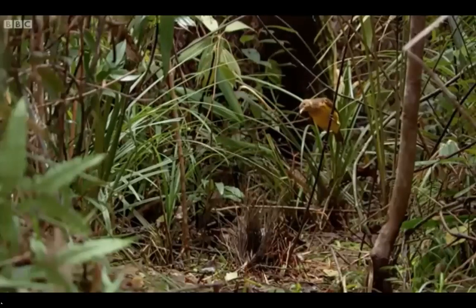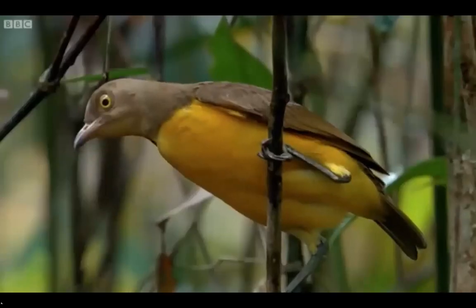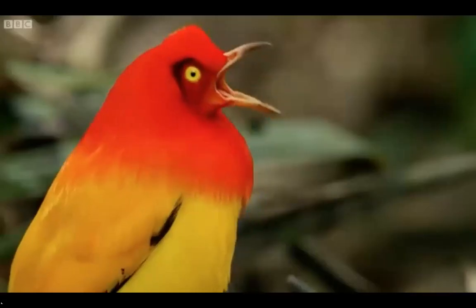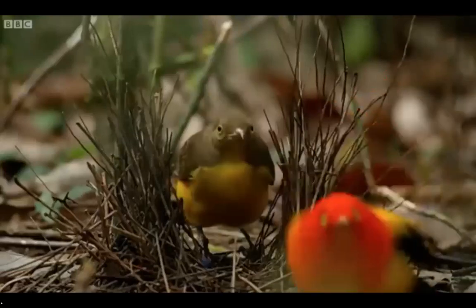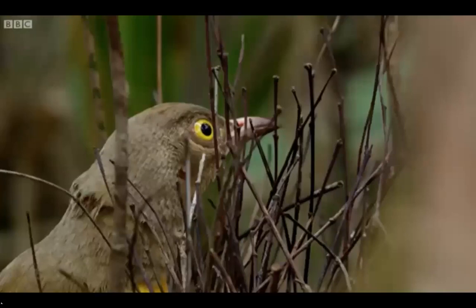Another visitor. This is the male, This time, it's a female. and you see how different her colors are. This is just where he wants her. Time to begin the show.